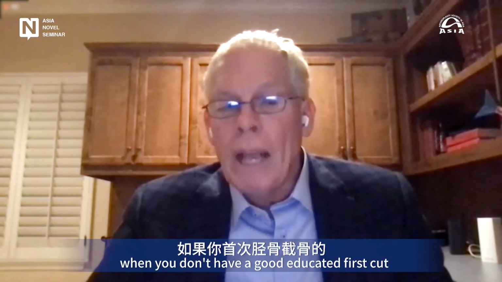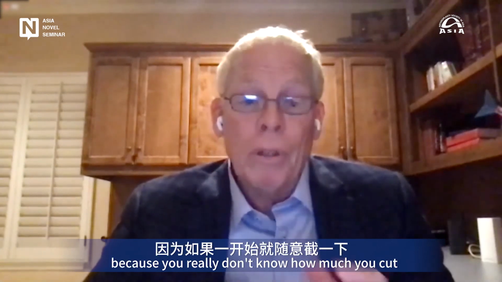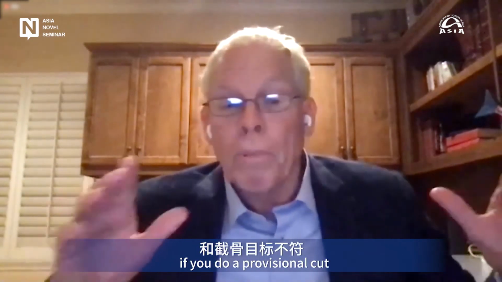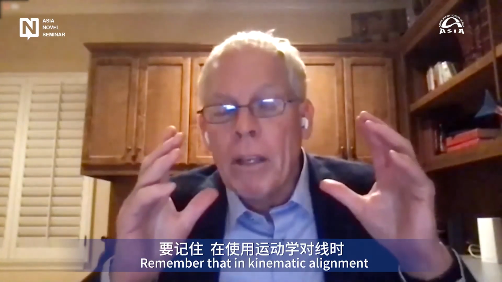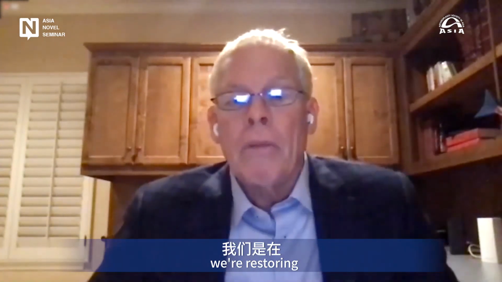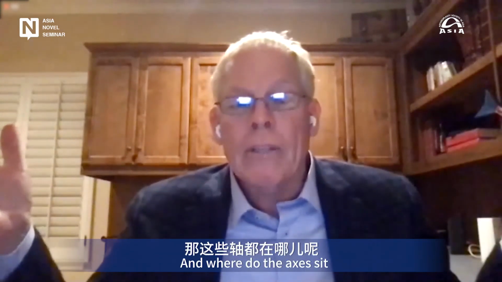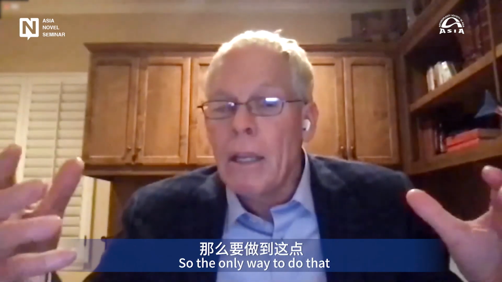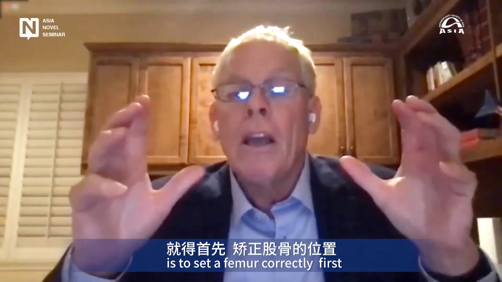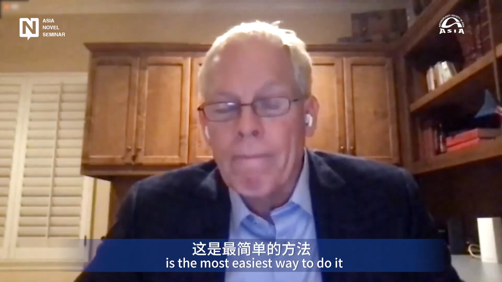So the problem is when you don't have a good educated first cut on the tibia, it can be hard to correct when you're off varus valgus or slope because you really don't know how much you cut if you do a provisional cut that's not close to the target. Remember that in kinematic alignment, we're restoring the rotational axes of the patient's knee with those of the component. And where do the axes sit? They're in the femur. So the only way to do that is to set the femur correctly first and then adjust the tibia. It's the easiest way to do it.